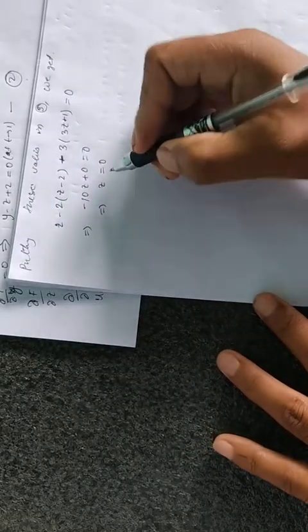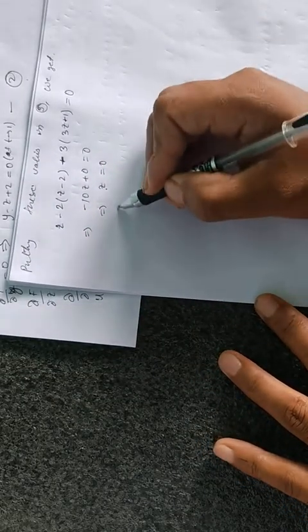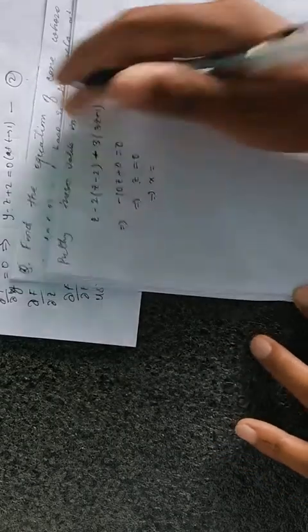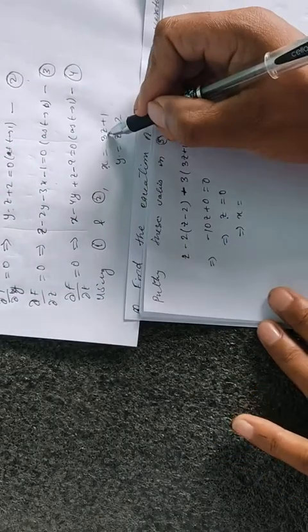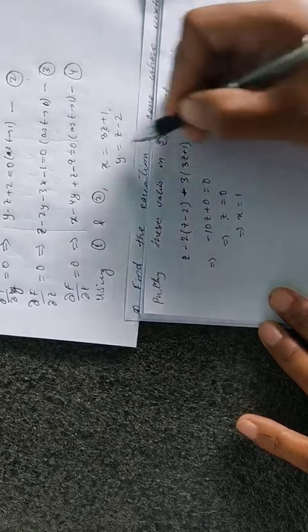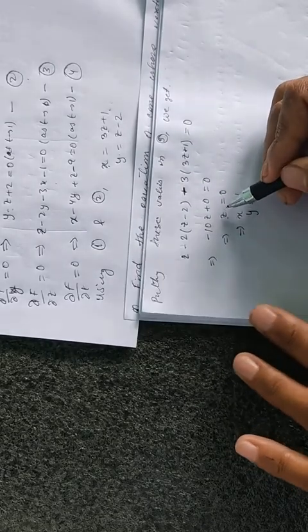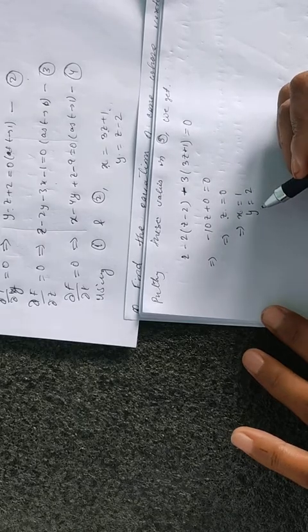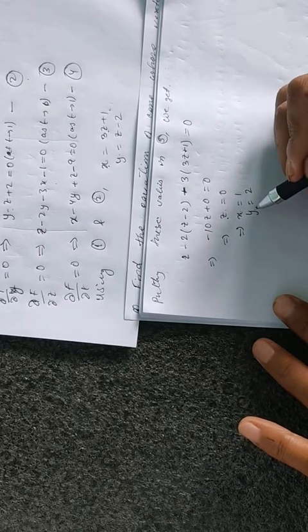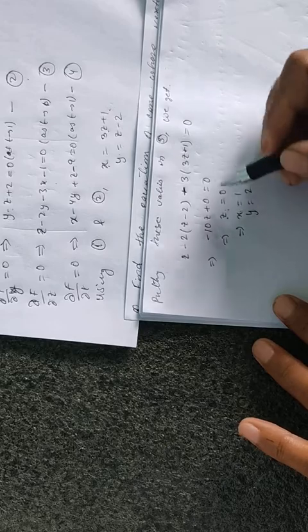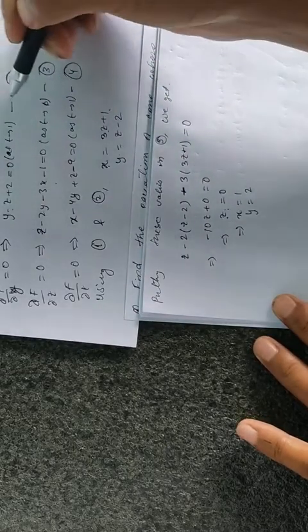Now we found z equal to 0, which implies x equal to 1 and y is equal to minus 2. If we put the values x equal to 1, y equal to minus 2 and z equal to 0 in any of these 4 equations, then it will satisfy.